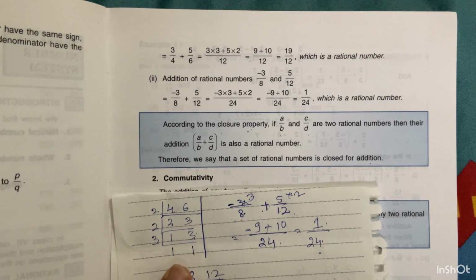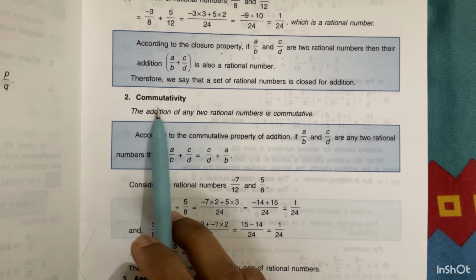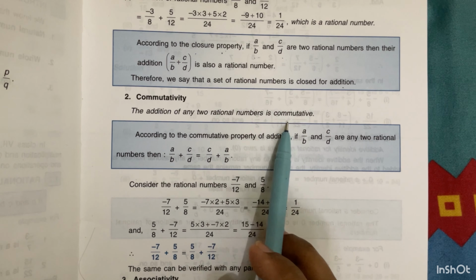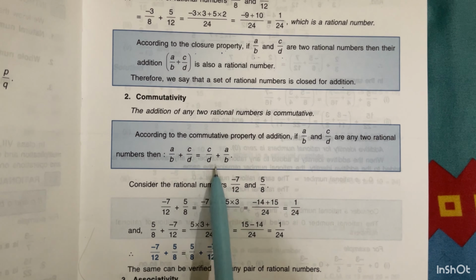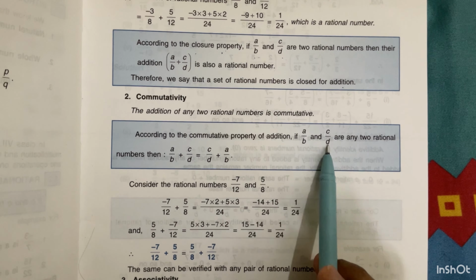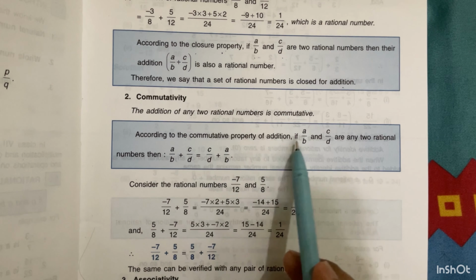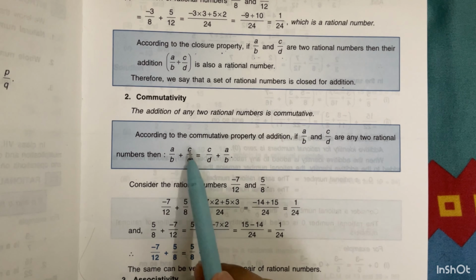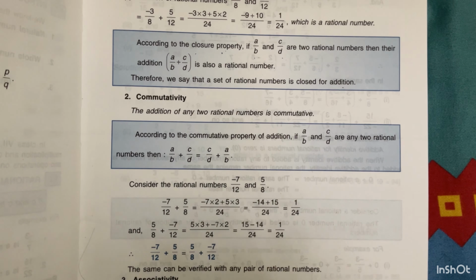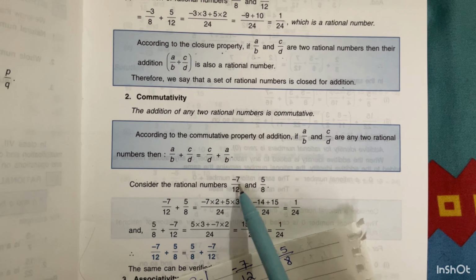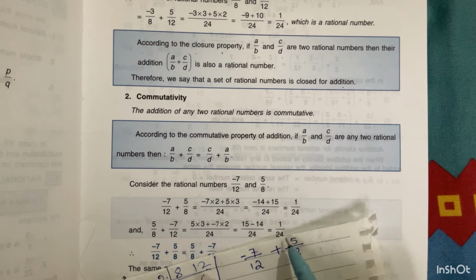Now look at the next property, that is the commutativity property. So the addition of any two rational numbers is said to be commutative. According to the commutative property of addition, if these are the two rational numbers, first they are added like this, and in the next step, which is equal to, we can change the places of the rational numbers. Now let's start with this example. The example is minus 7 by 12 and 5 by 8.